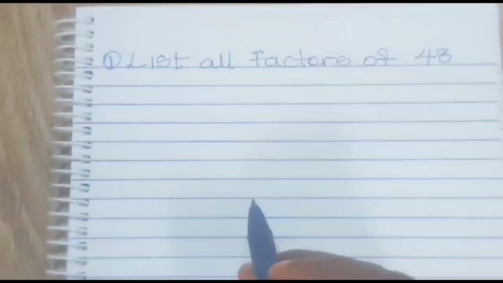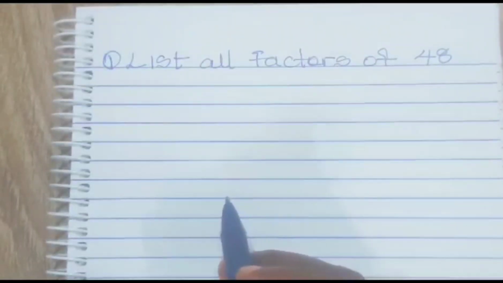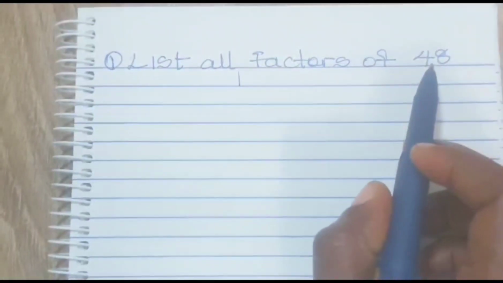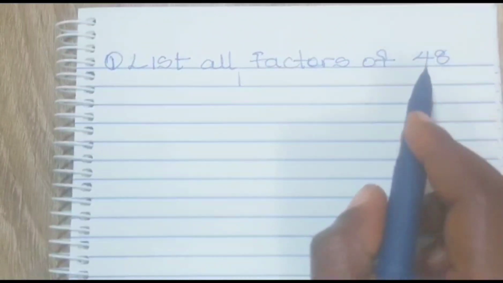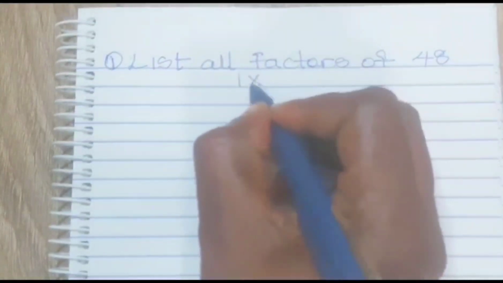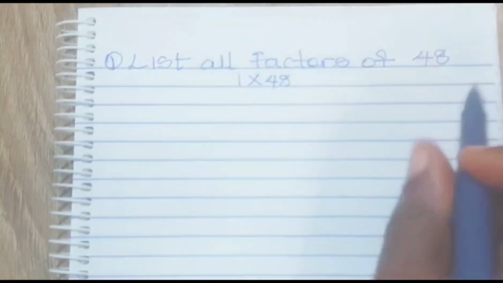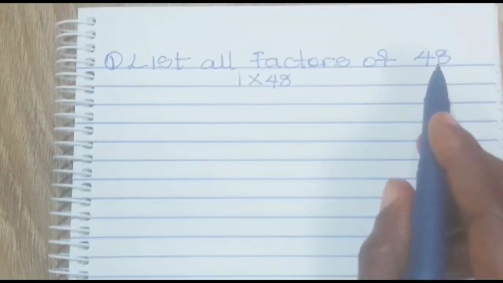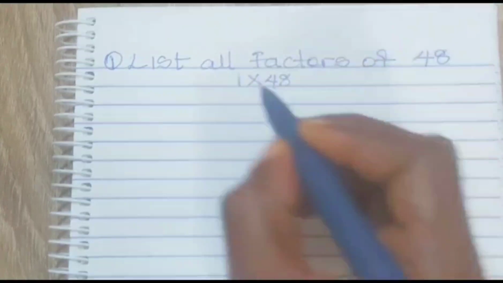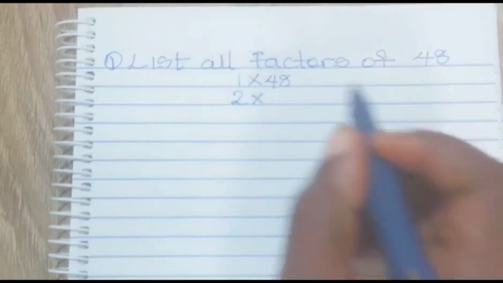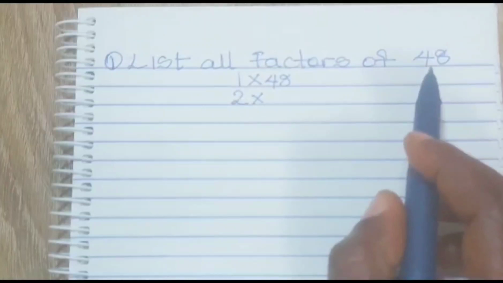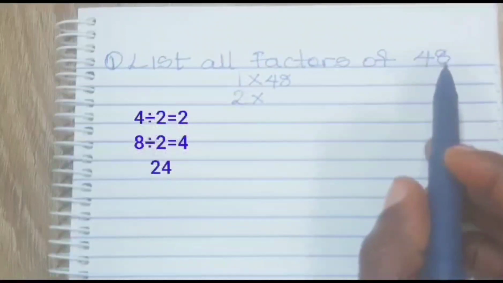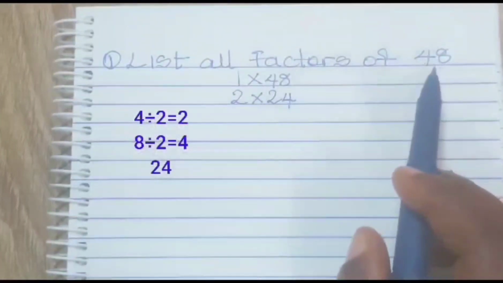So we start with 1 because 1 is a factor of all numbers. So let's start with 1. 1 times what will give me 48? It's 1 times 48. 48 is an even number, so 2 can divide. So I'm going to find 2 times what will give me 48. If I can't remember that 2 times 24 gives me 48, all I need to do is divide 48 by 2. 2 times 24 gives me 48.